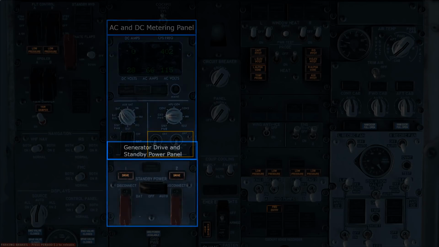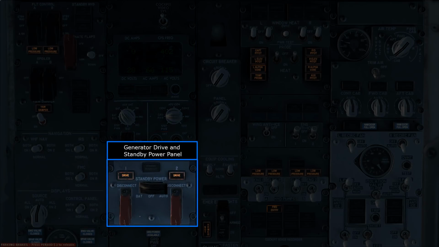The next panel is the generator drive and standby panel. Let's start with this guarded switch, which is your standby power selector. This normally sits on auto and you won't need to move the switch unless there's an electrical fault which needs troubleshooting. Above the switch is an indicator light to show when standby power is off or when there's a fault with standby power. To the left and right of that you have these generator drive lights.